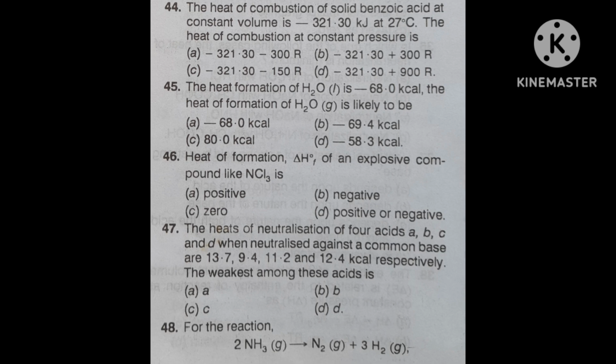The heat of combustion at constant pressure is, first option minus 321.30 minus 300 R, second minus 321.30 plus 300 R, third option minus 321.30 minus 150 R, fourth option minus 321.30 plus 900 R. Again, I am repeating the question.